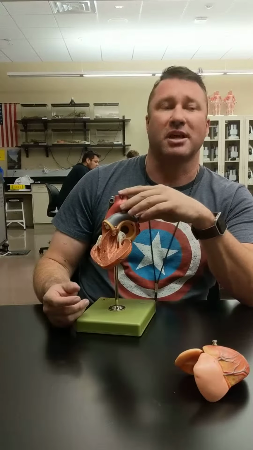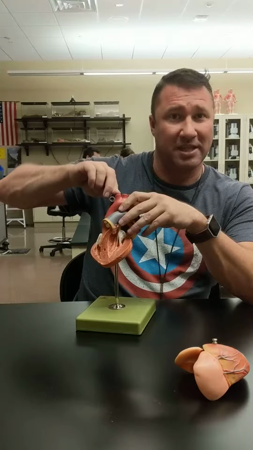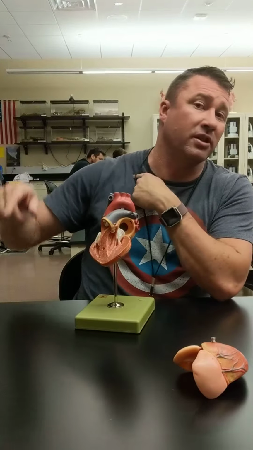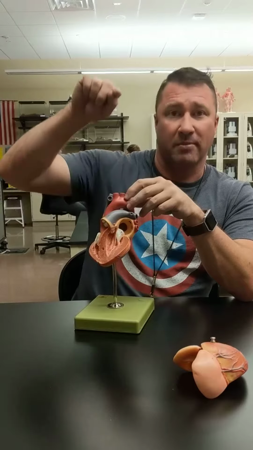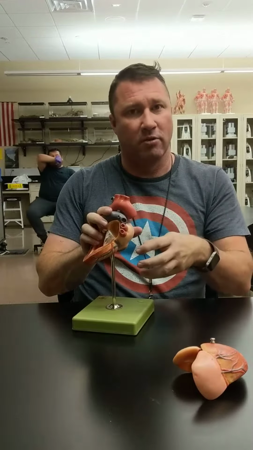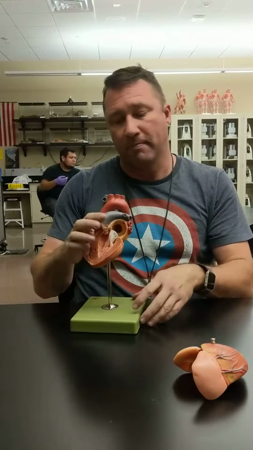You have 3 branches coming off of the aorta. The first one is the right brachiocephalic. The right brachiocephalic will immediately branch off into the right subclavian, which goes into the clavicle, and into the right common carotid. You then have the left common carotid, and then you have the left subclavian, and then you have the descending aorta, which will then turn into the abdominal aorta.